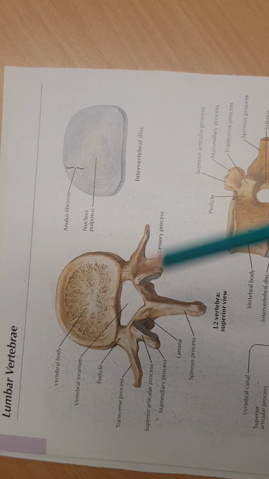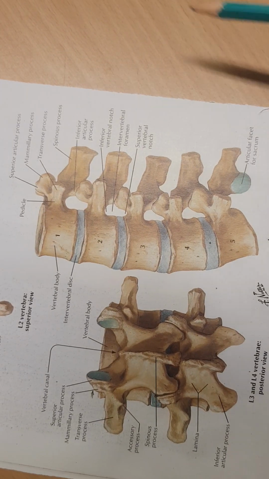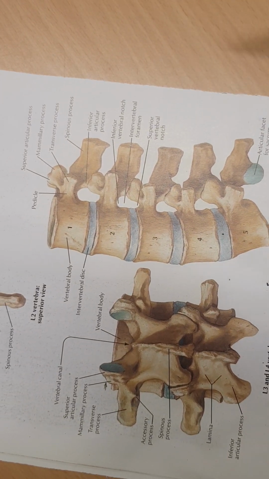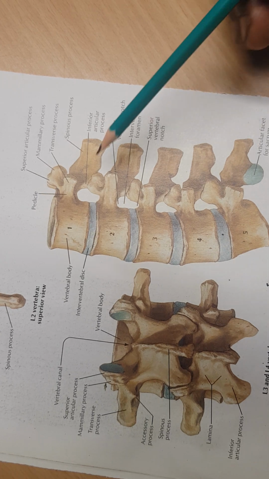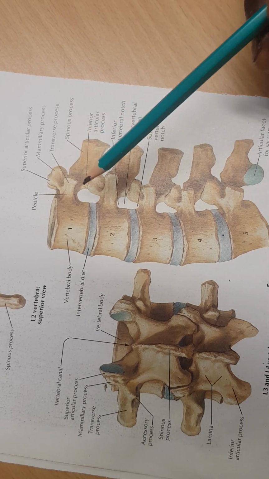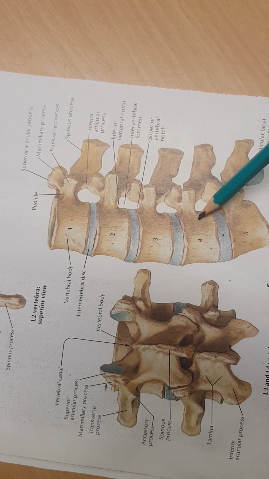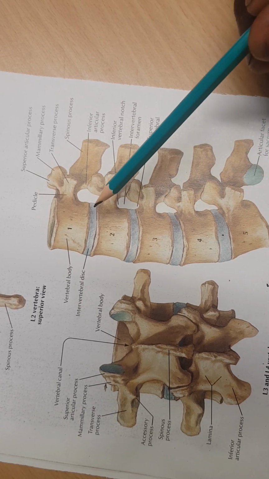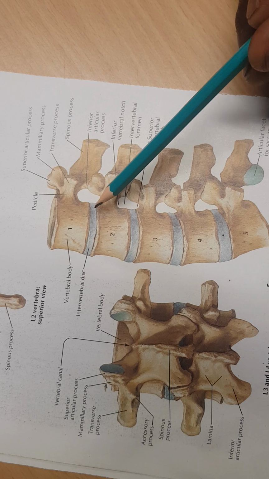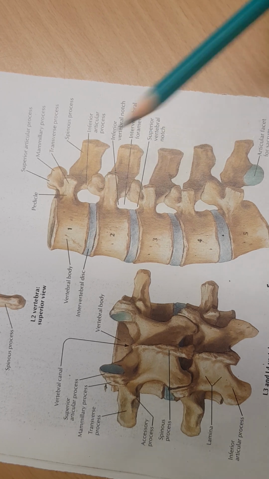As we can see here, we know that we have 7 cervical vertebrae, 12 thoracic vertebrae, and 5 lumbar. Therefore, this is L1, L2, L3, L4, L5. And between L1 and L2 is the intervertebral disc, the L1 intervertebral disc.